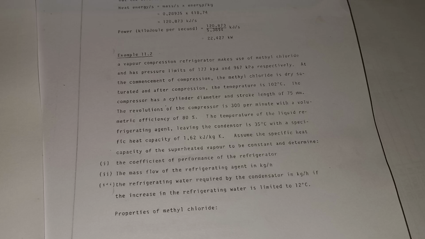Okay, back again, guys. So we're still looking at refrigeration. So this is an example, right? So here on this refrigerator, they said a vapor compression refrigerator makes use of methane chlorine.